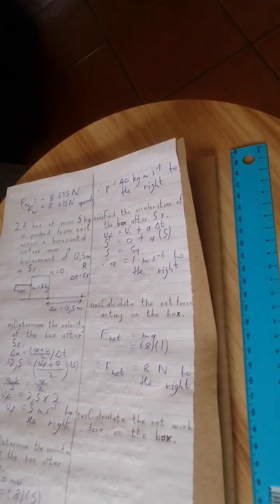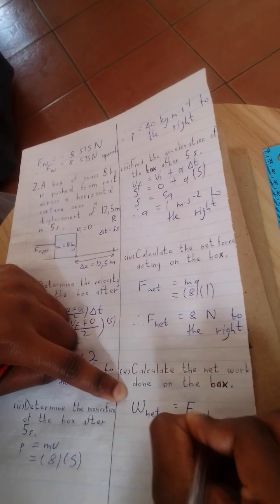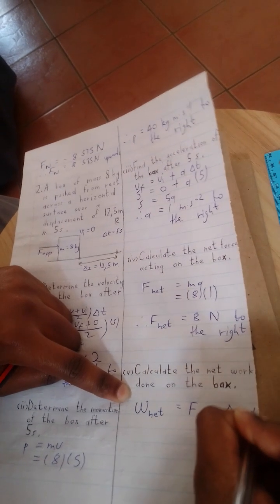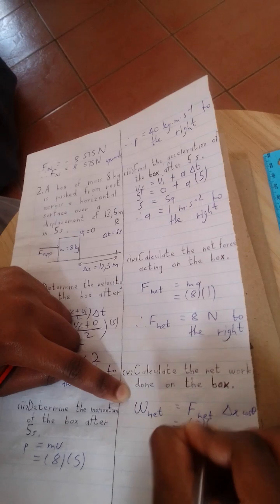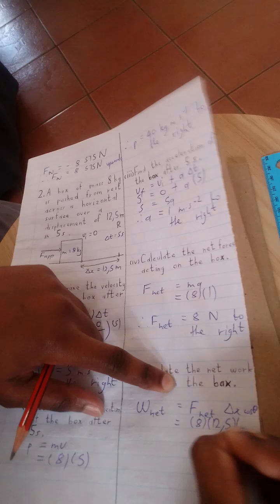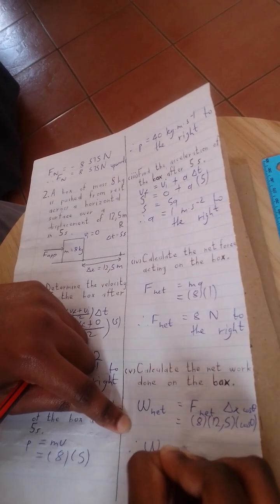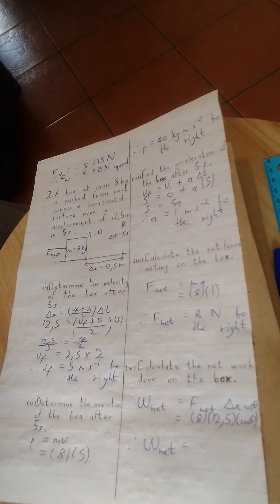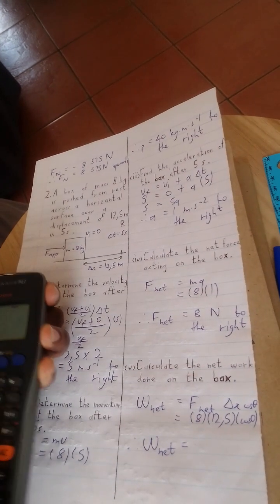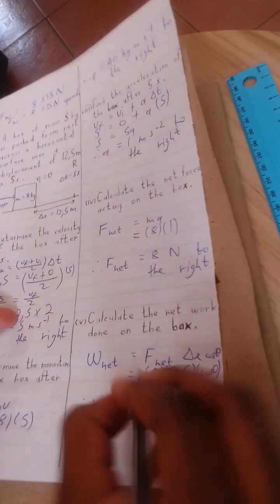Then it states calculate the net work done on the box. You can use that formula. What is the net work? 8 times delta x, the displacement is 12,5, then we have cos 0. The net work is 100 joules.